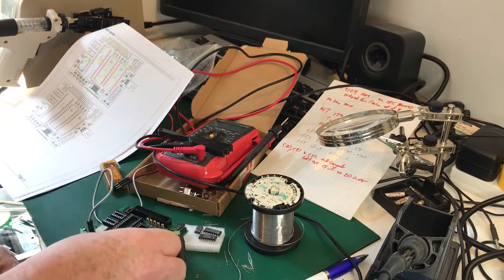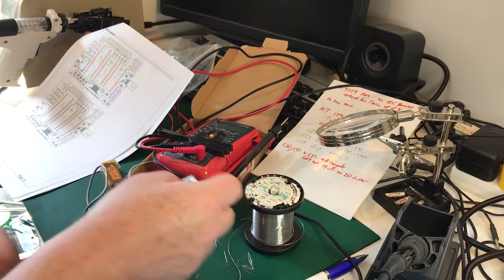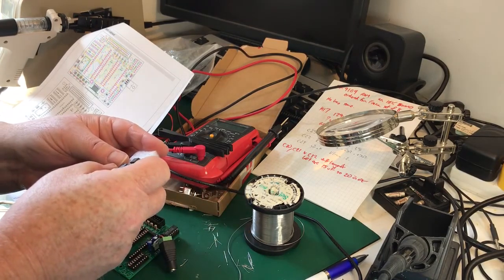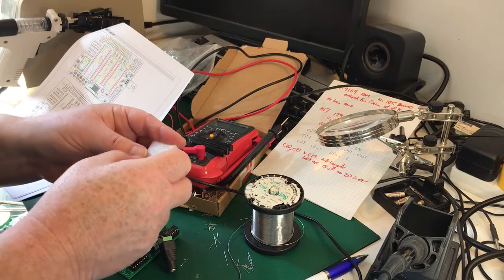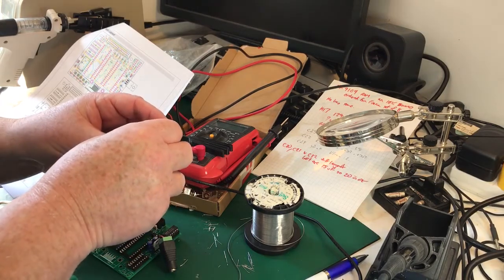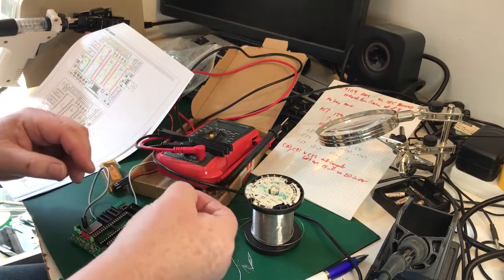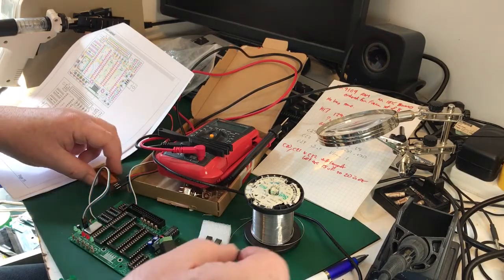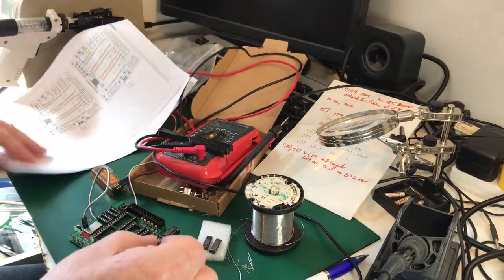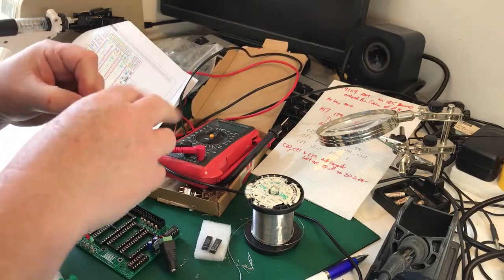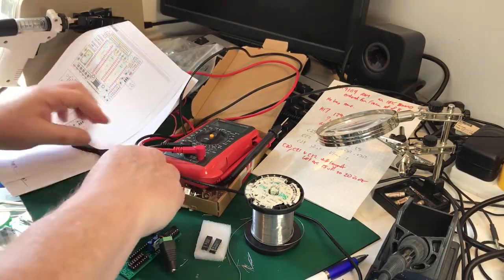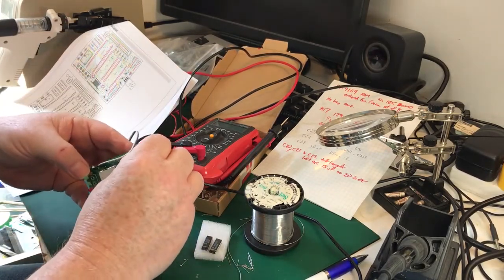and the 75452 line driver, which is marked as a 5.3 on the circuit board. But there's my little straightener gone. Oh, I lost it already. There we go. So that goes again with its notch down.